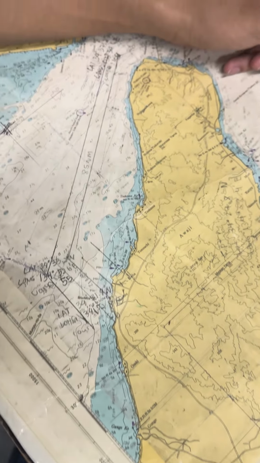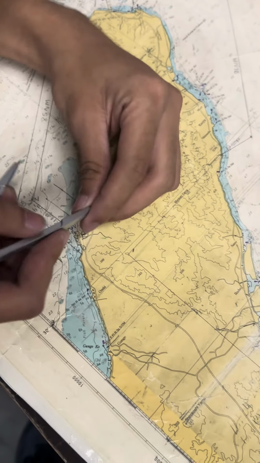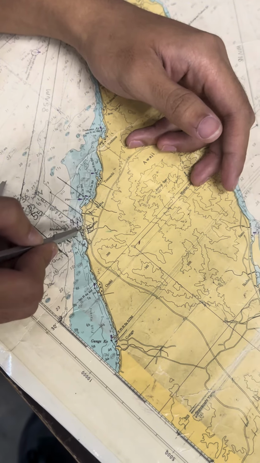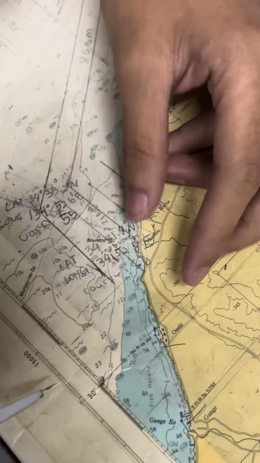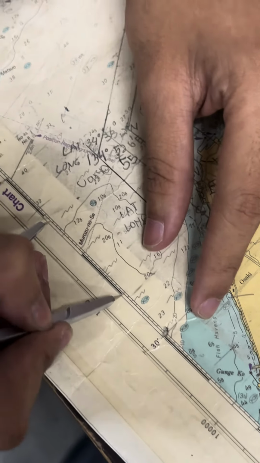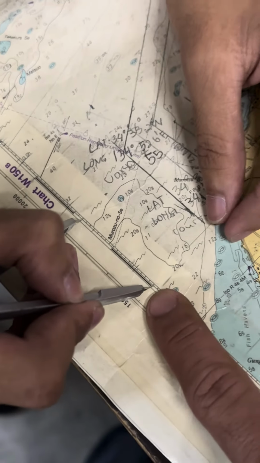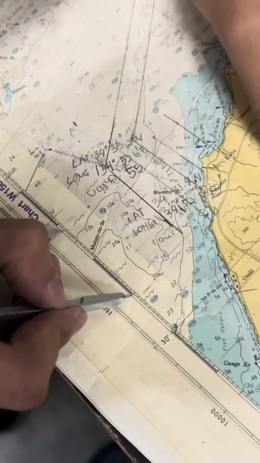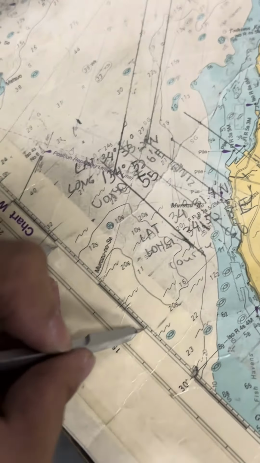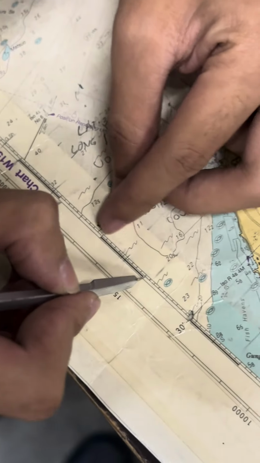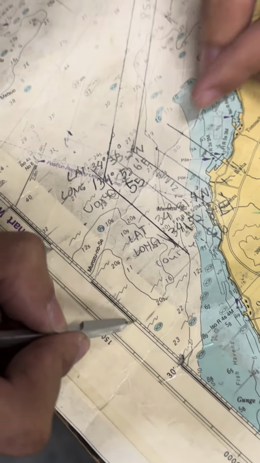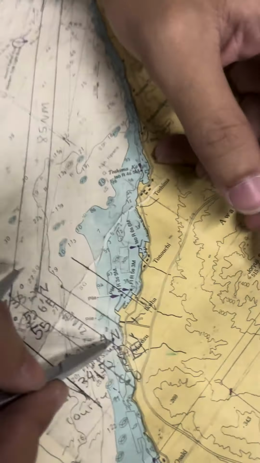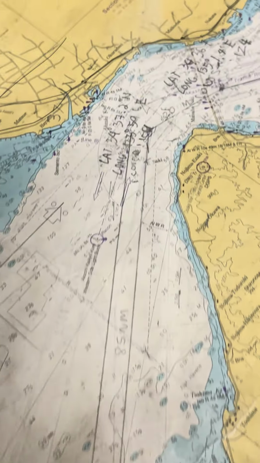So measure distance. Just place it from waypoint 0 to waypoint 1, then align it at the side, at the distance scale. Our scaling is one line is 1 minute, which is 1 nautical mile. So count: 5, 10, 15. That's the principle.